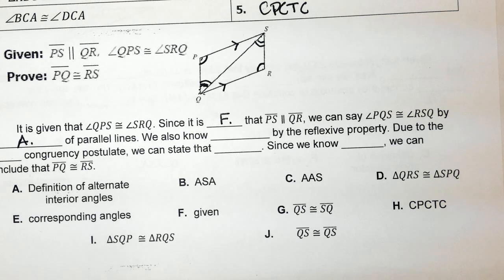Next thing, we also know blank by the reflexive property. Dior, give me this one. We also know blank by the reflexive property. You said QS is congruent to QS, J. Amani, explain to us why that is wrong. He said J, QS is congruent to QS. No, you said that backwards.